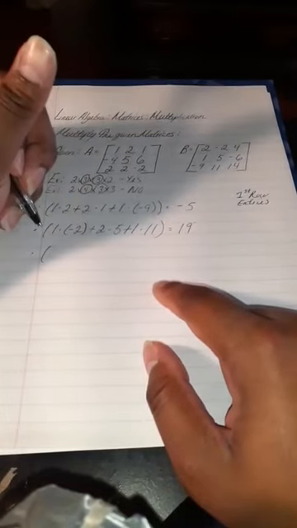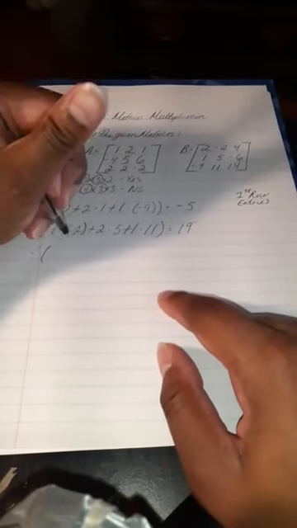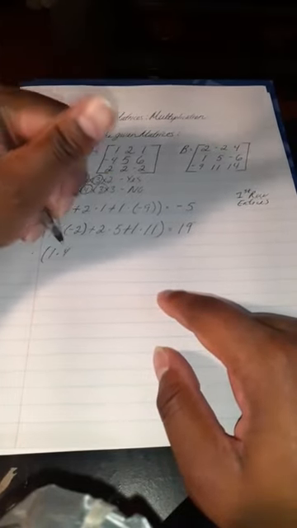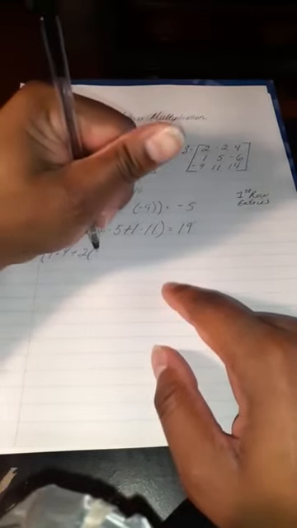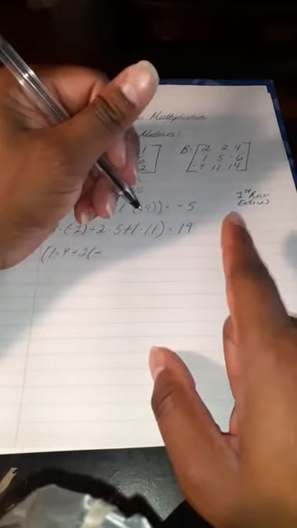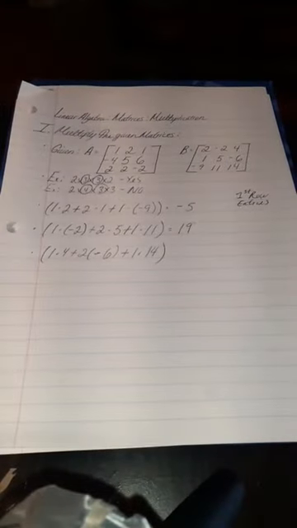And then the last entry for our first row. That's going to be 1 times 4 plus 2 times negative 6, plus 1 times 14. If you're familiar with taking the dot product, this is something that's not hard to see.